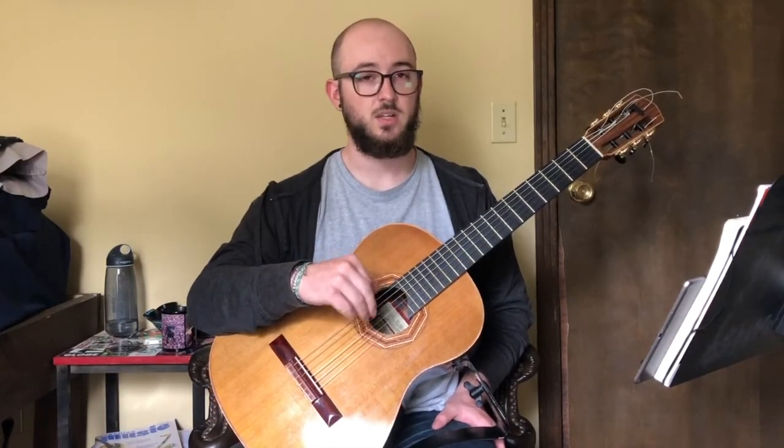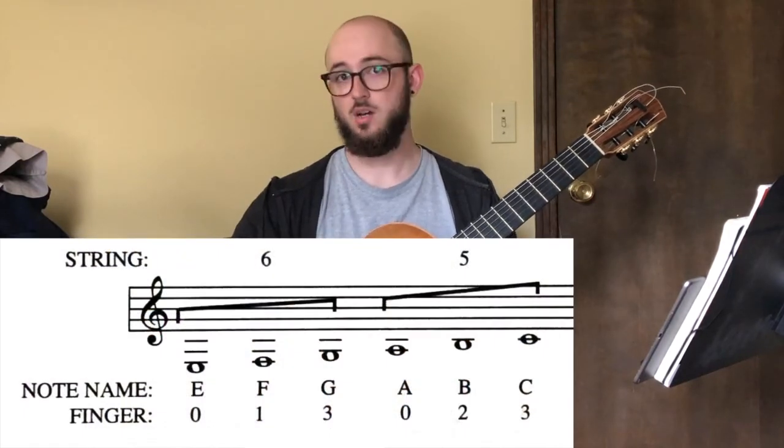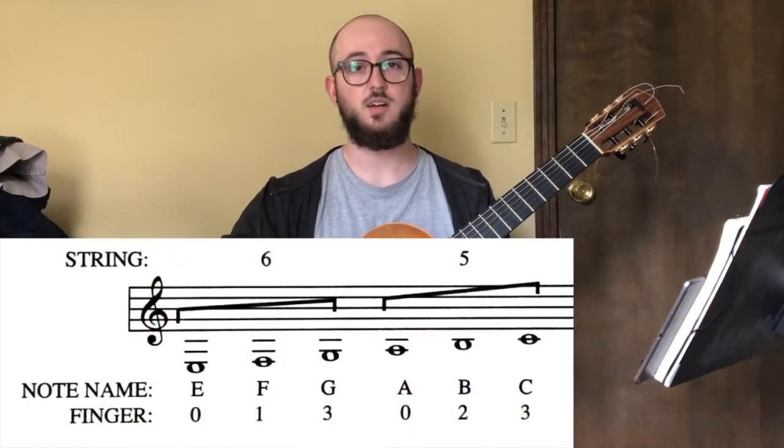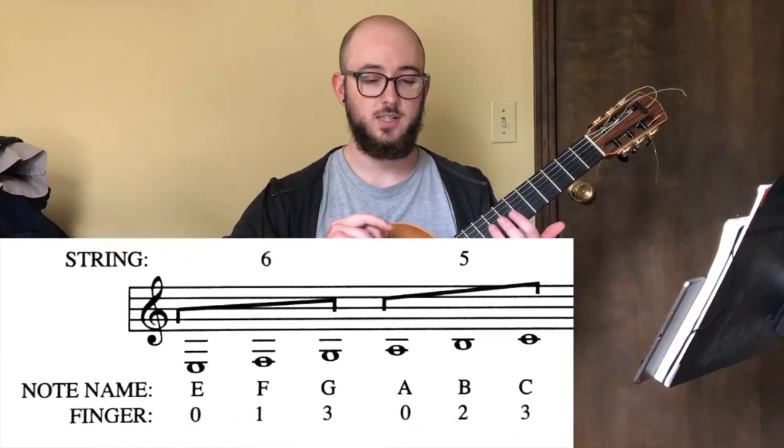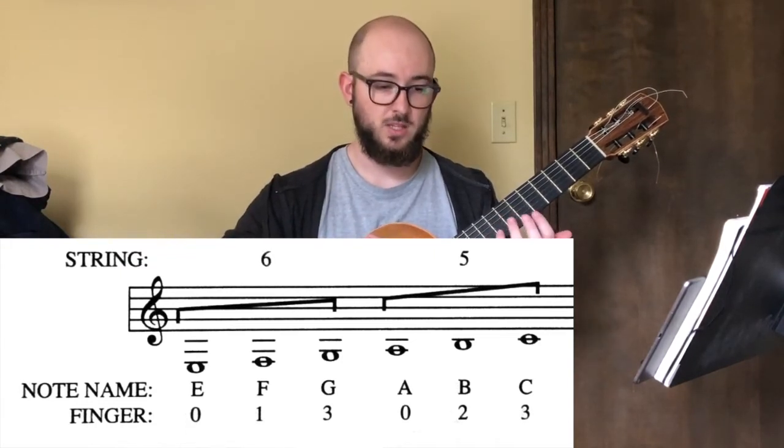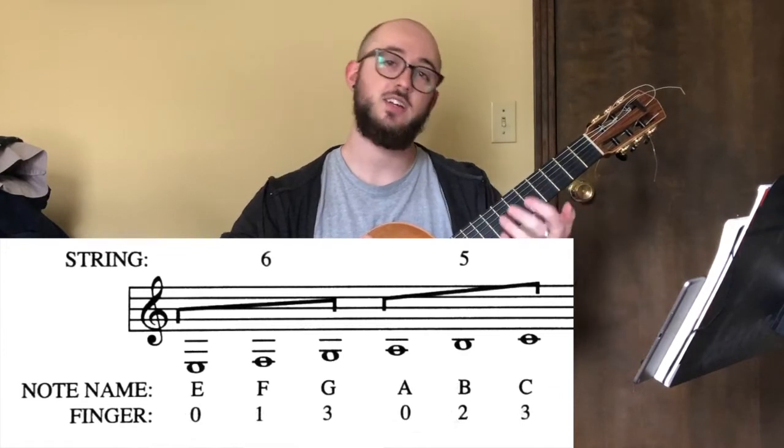Welcome back! Thus far we've done melodies on strings 1 and 2, strings 3 and 4, and in this video we're going to start with a melody on strings 5 and 6. Really quickly, let's just review where all of those notes that we're seeing on the music on the screen now live on the guitar. So first, let's review with our highest note and work lower.